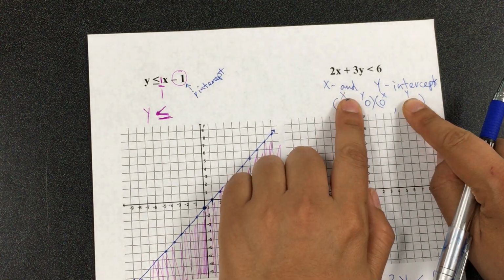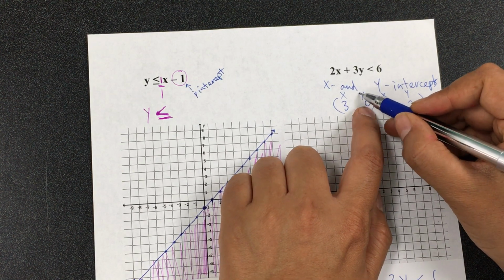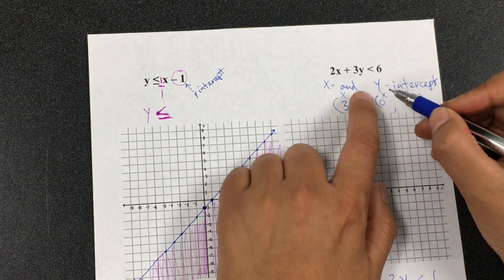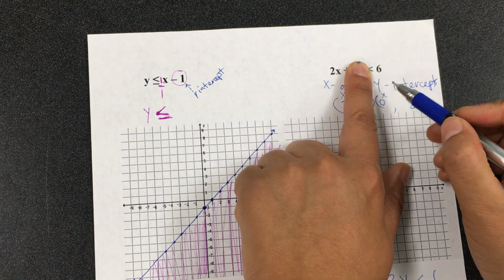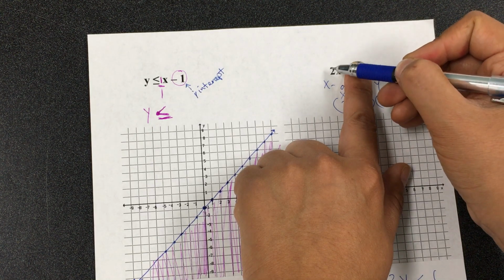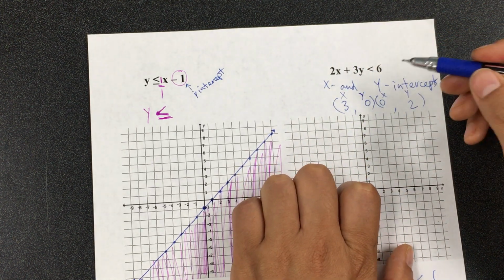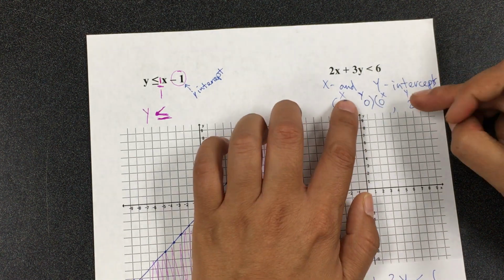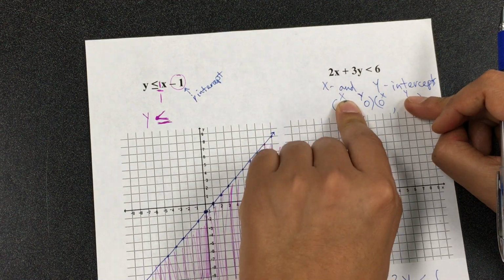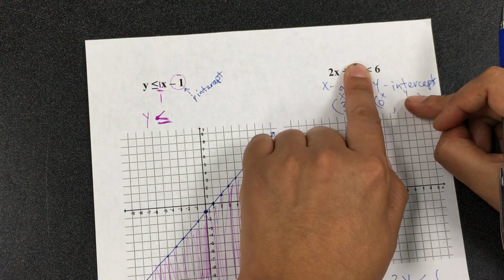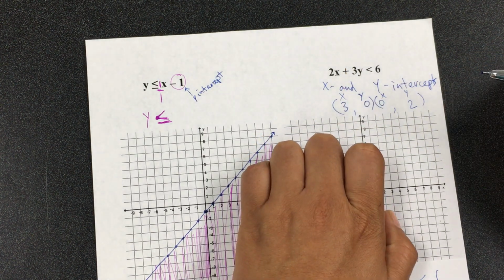We didn't have these values. So if we're looking for the x-intercept, all you can do is replace the y with 0. 3 times 0 is 0, so basically it just disappears. All you have to do is divide 6 divided by 2. The answer for x is 3. Again, we know that for the x-intercept, we replace y with 0, so it basically disappears, and we just divide 6 by 2, which is 3.